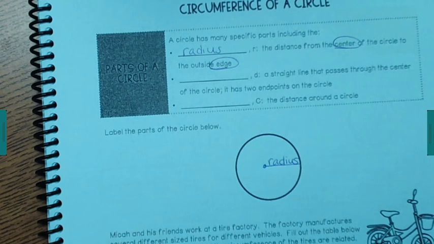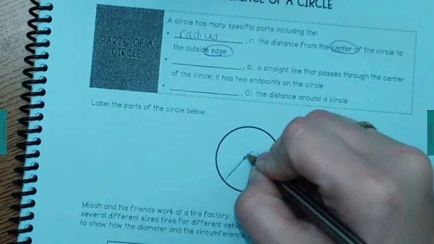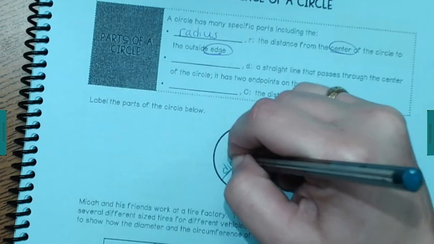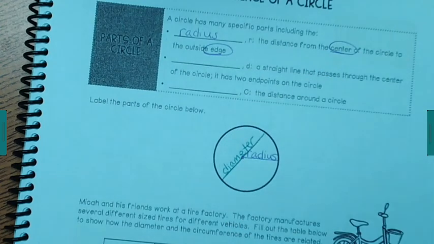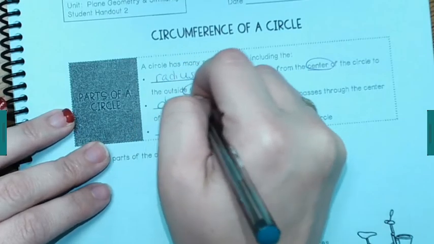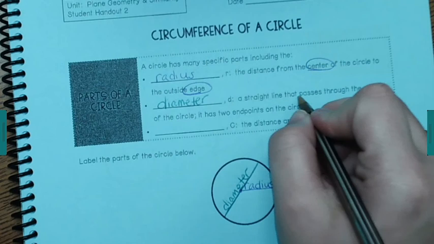Okay. So a radius starts in the center and it can go up, down, side. A radius goes anywhere from the center out. That's a radius. Now there's also a line that goes all the way across. This is called the diameter. It goes all the way across, up and down, side to side. It makes a straight line, but it goes through the center. Diameter. It passes through the center.